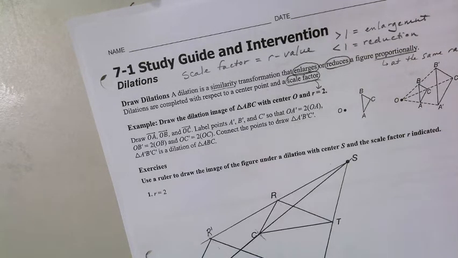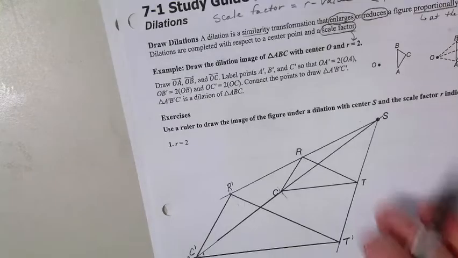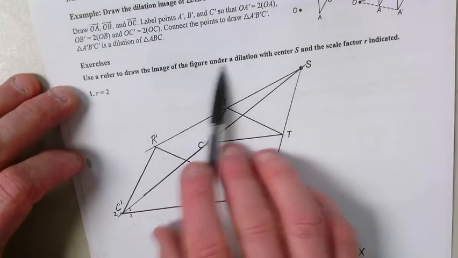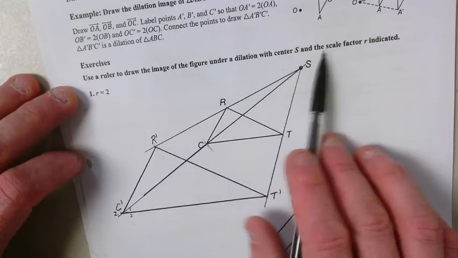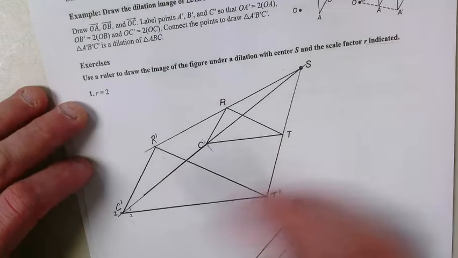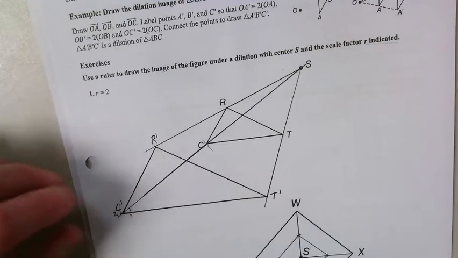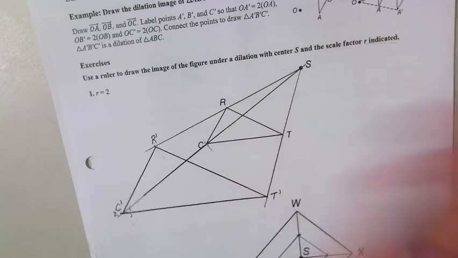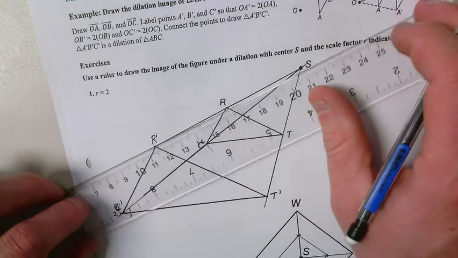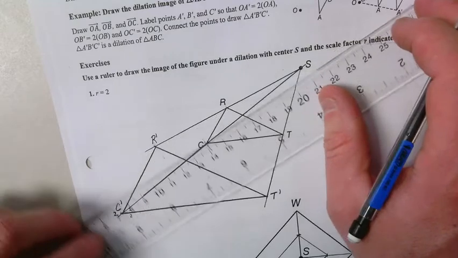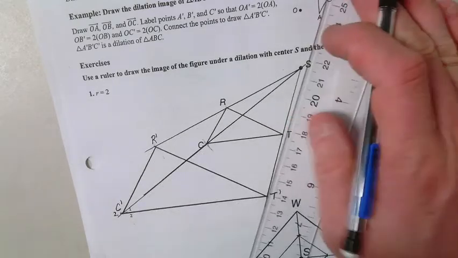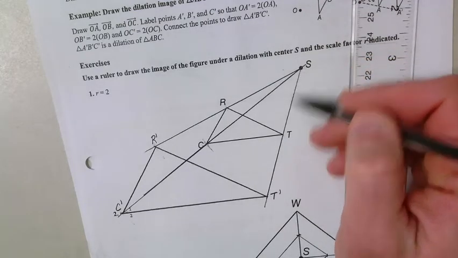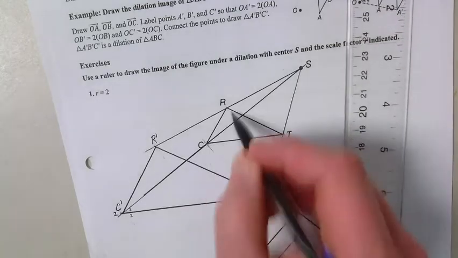So if you take a look down here, we'll just drop down to number 1. It says, use a ruler to draw an image of the figure under a dilation with the center S and scale factor R indicated. I went ahead and drew this already. I was going to give us this after the test and wanted to just show you what this looks like. What I did is I took my ruler and I drew out the distance here, the distance here, and the distance here. I just drew random lines from the center of dilation through each of the points of the initial triangle.